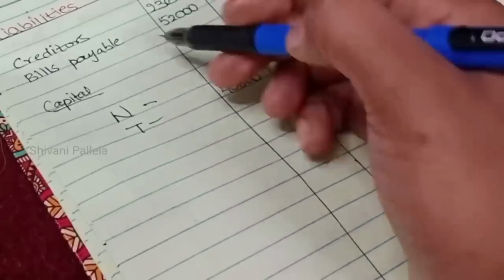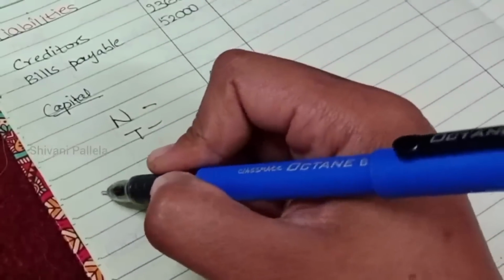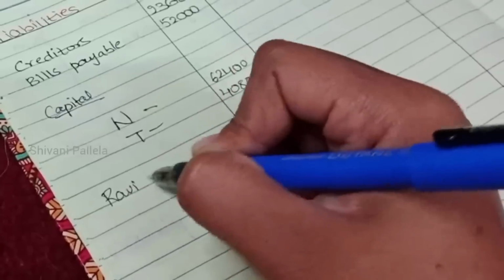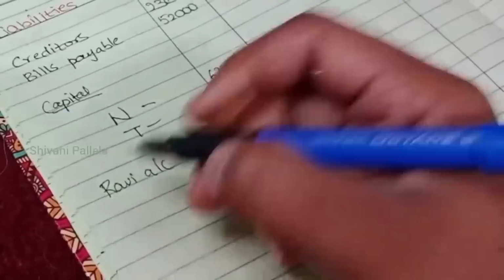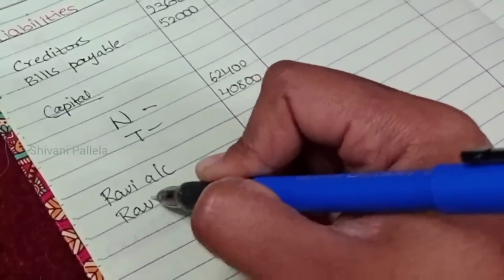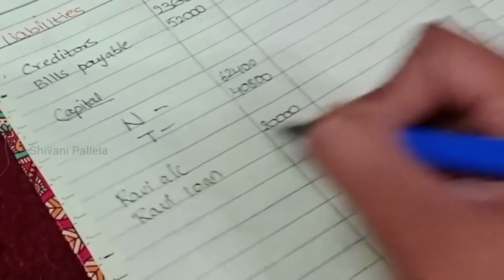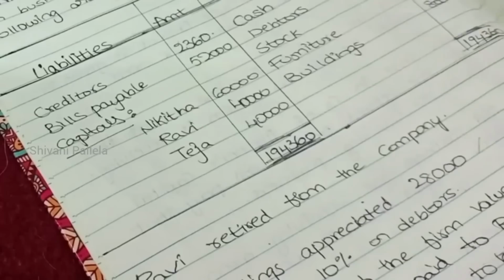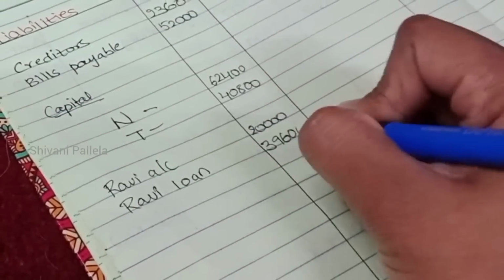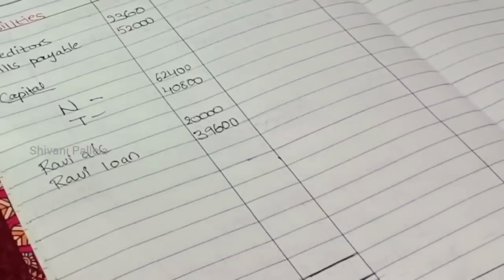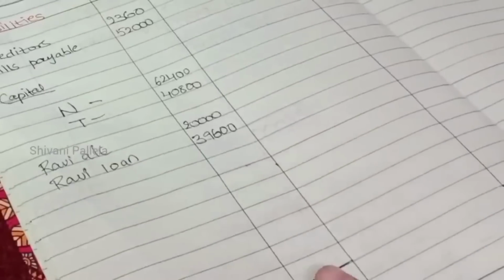We have paid to Ravi 20,000, and the remaining amount we have carried as Ravi's loan account, 39,600. That is also a future liability, so that's why I am saying this is on the liability side.